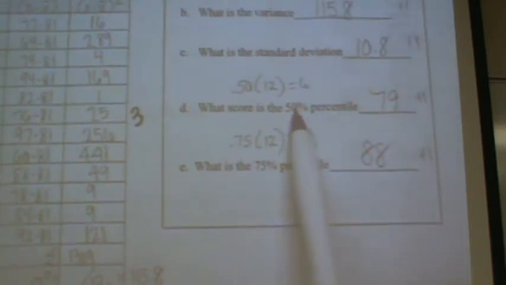Percentile. If I want the 50th percentile, 50% of the 12 numbers here is 6. The 6th spot, you have to organize them, 1, 2, 3, 4, 5, 6. These are the numbers organized least to greatest. So the 6th spot is 79. For the 75th percentile, 75% of 12 is 9. So you go 9 in, and you get 88.